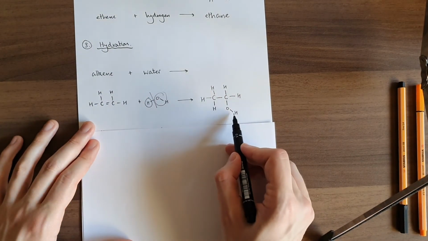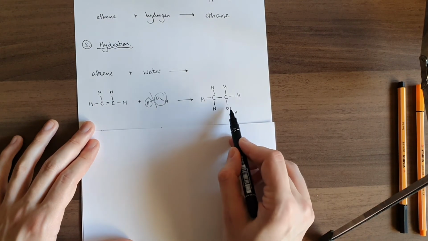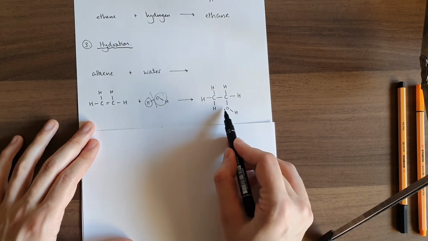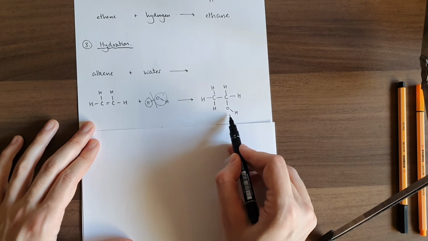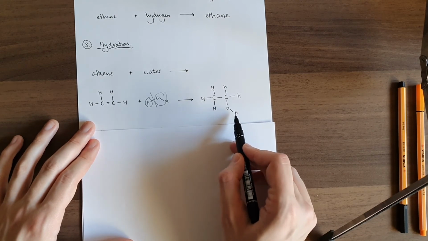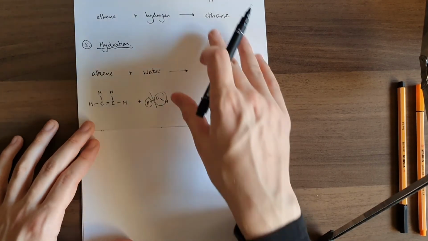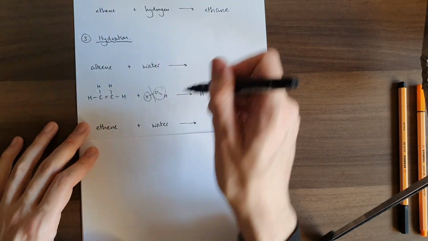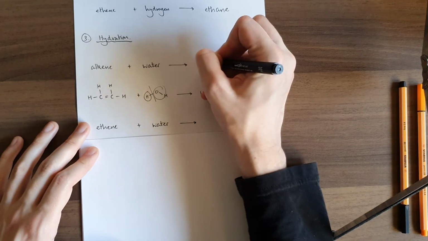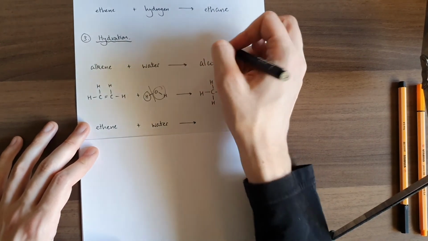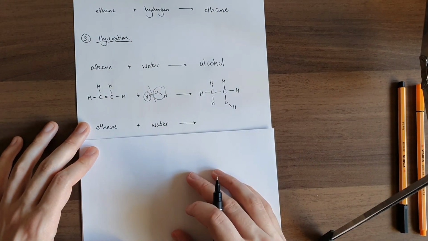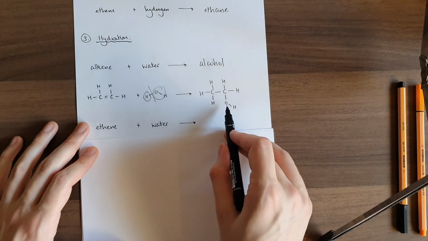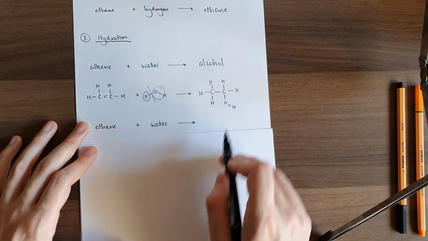This group here is actually a very important group. This collection of 2 atoms, this functional group, is called a hydroxyl group, and we'll look at that more in the next topic in Unit 2. But for just now, what we need to know is that when we add water to an alkene, what we've actually formed is an alcohol molecule. And we can tell it's an alcohol because it has this O and H joined onto it.